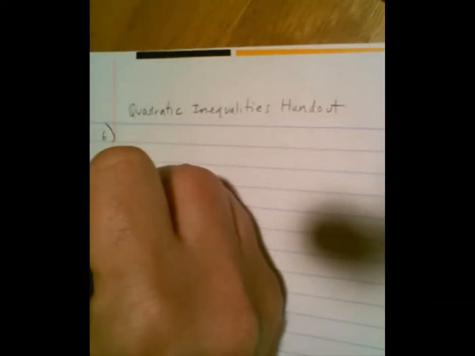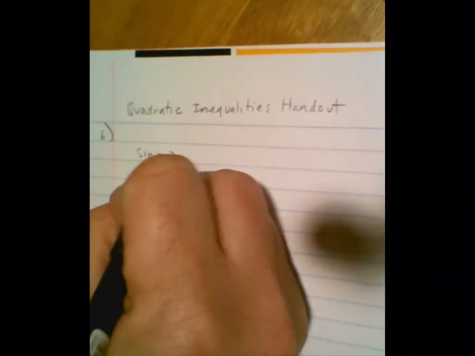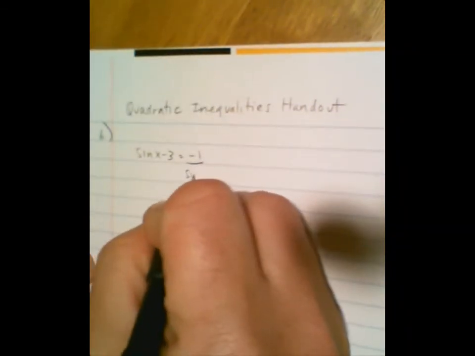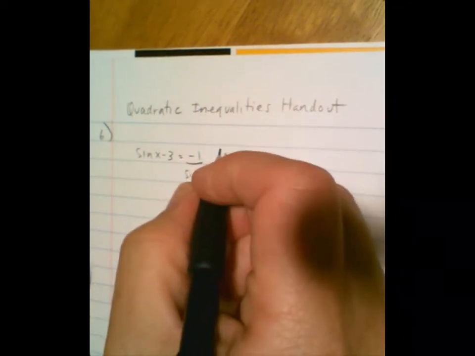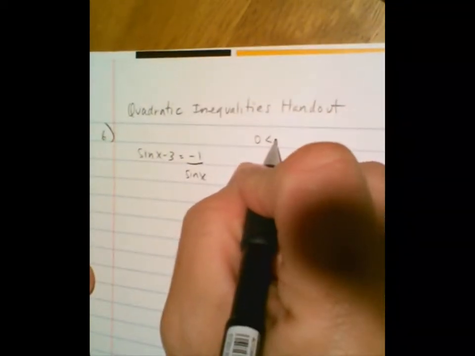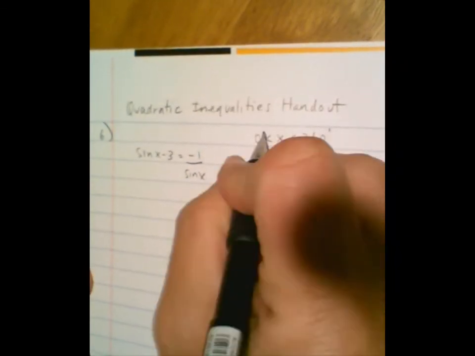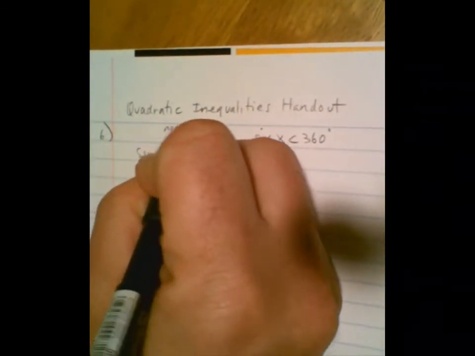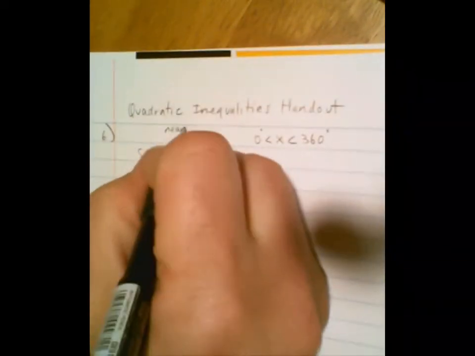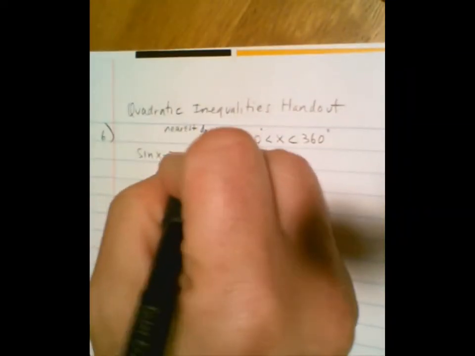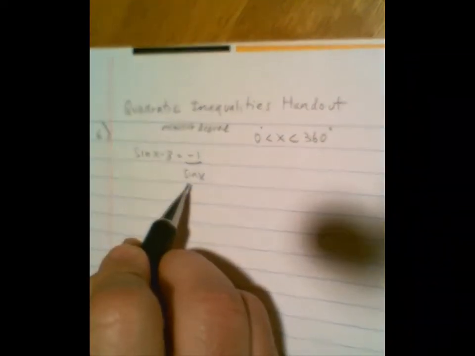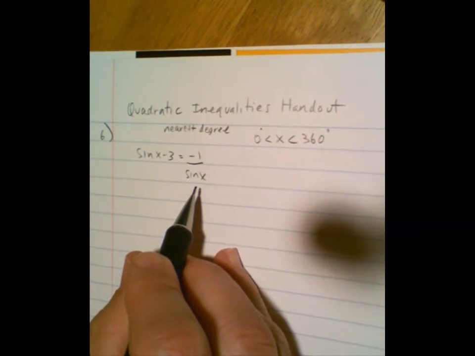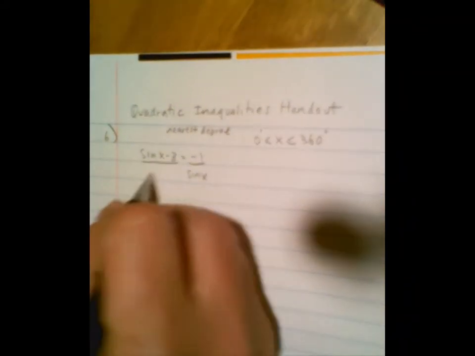The question was, sine of x minus 3 is equal to -1 over sine x. And it says note, well, first of all, 0 is less than x is less than 360. So we have to do in there. It says nearest degree. And it says note, sine x does not equal 0, but we know that because that would make it undefined if it did, right?